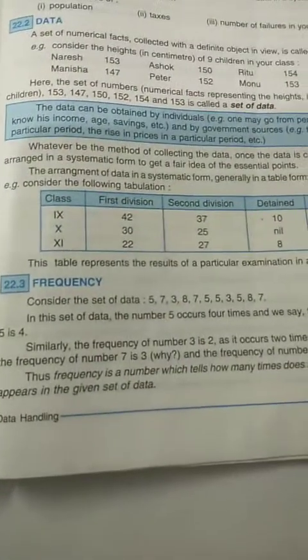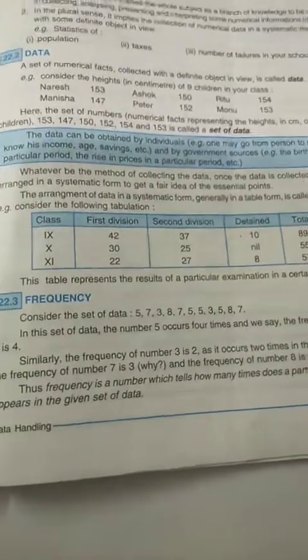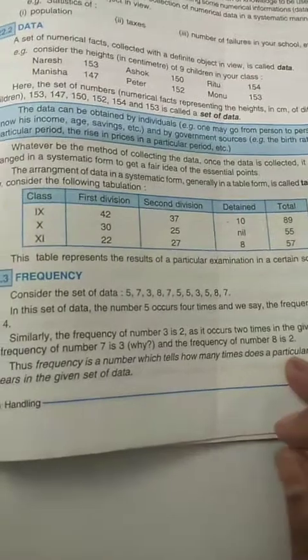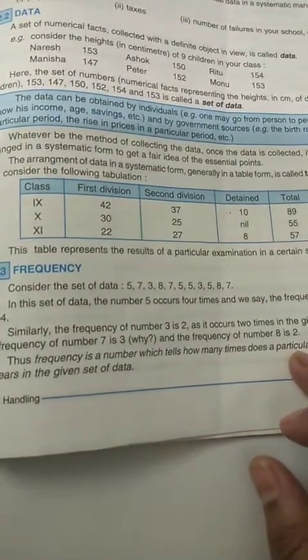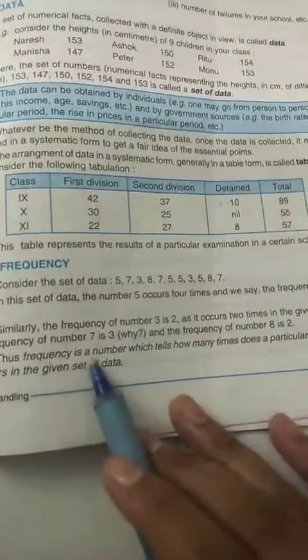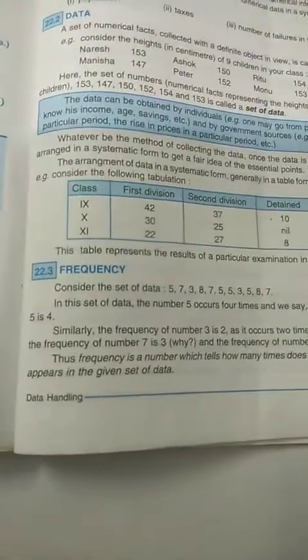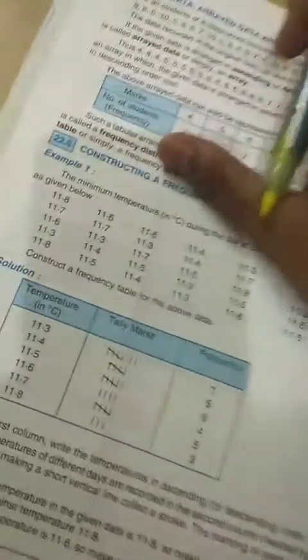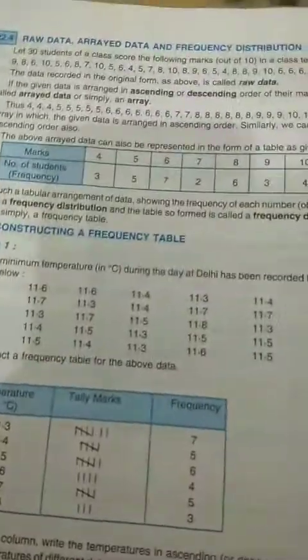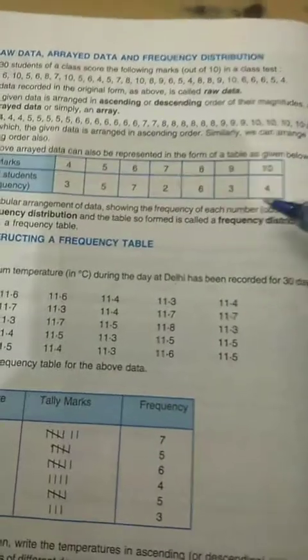So the definition of frequency means the number of times the numerical value has repeated. Thus frequency is the number which tells how many times a particular data or a number appears in the given set of data which is given to you. So they have arranged it like this.